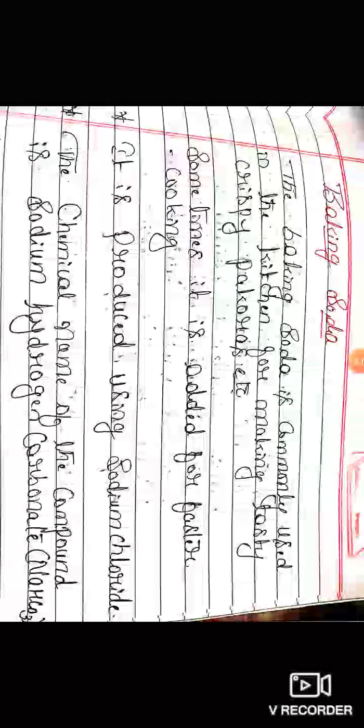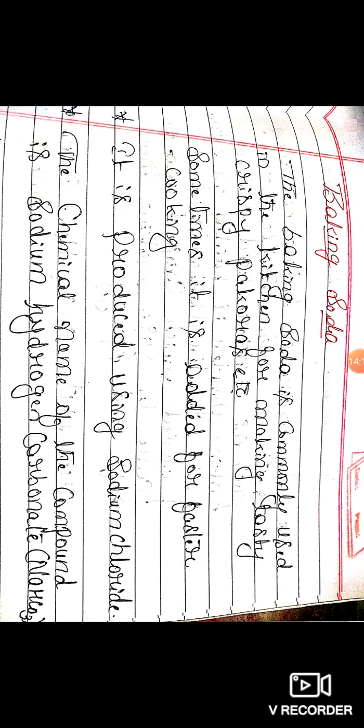And then baking soda. Here baking soda is one of the salts.